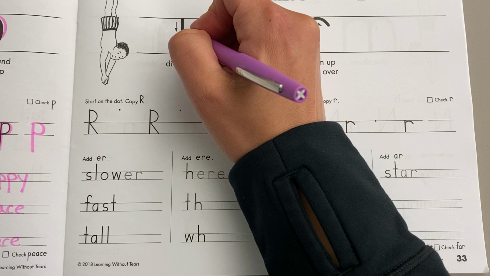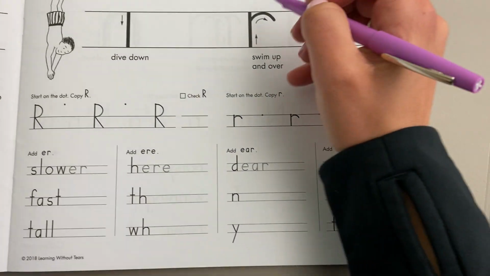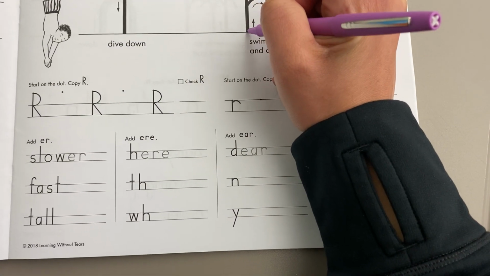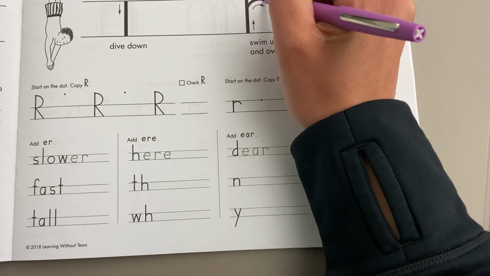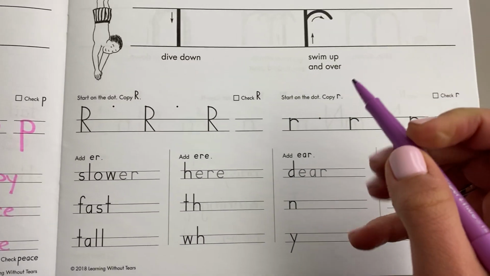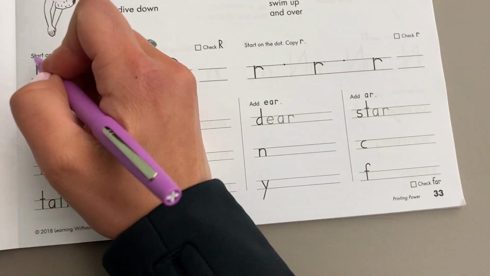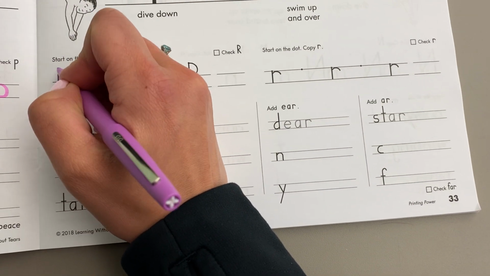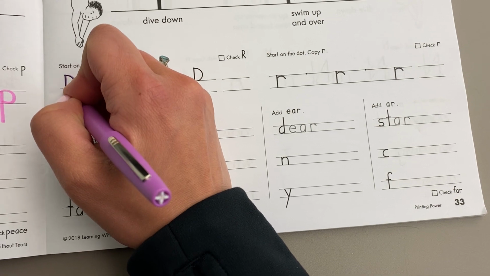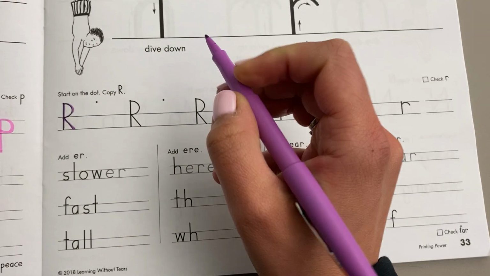So we're going to do big line down. That's the first step. We're going to go over here. Big line down, swim up to the top, and little curve. That is our lowercase r. Here is our uppercase. Big line down, frog jump to the top, little curve, diagonal line.